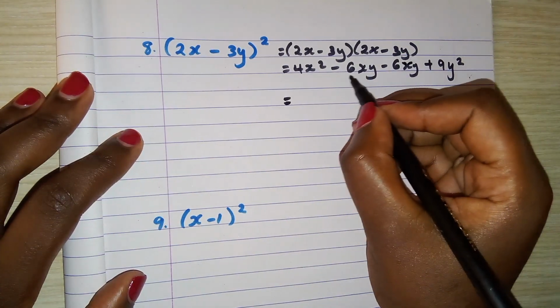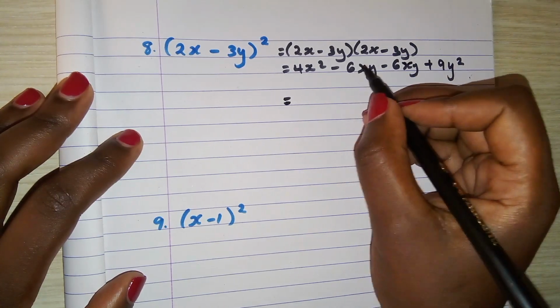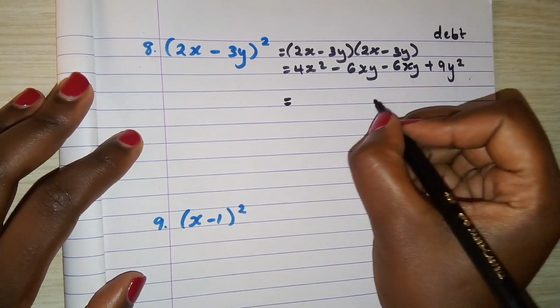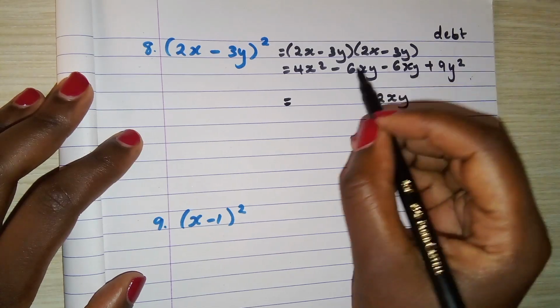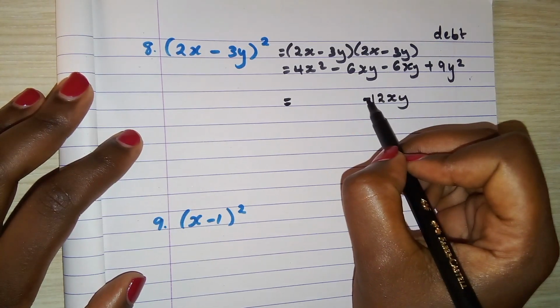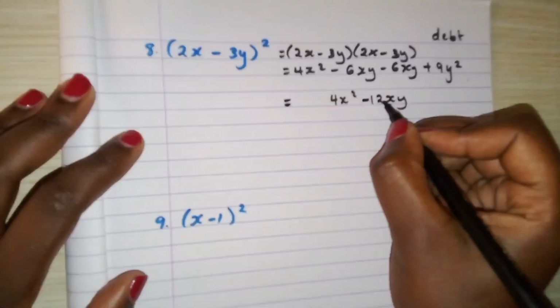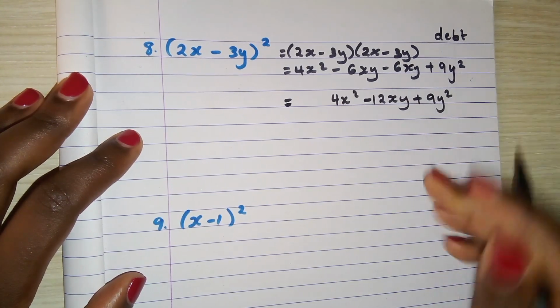Like terms, we have negative 6xy and negative 6xy. Using that concept of debt, you owe someone 6 and another person 6. So at the end of the day, you owe negative 12xy. Or remember, when you have two negative numbers, you add them and then you put the negative sign there. So here we have 4x squared minus 12xy, and here we have 9y squared.